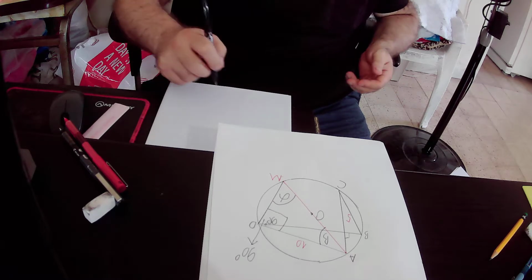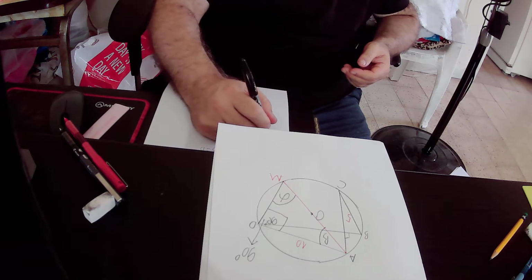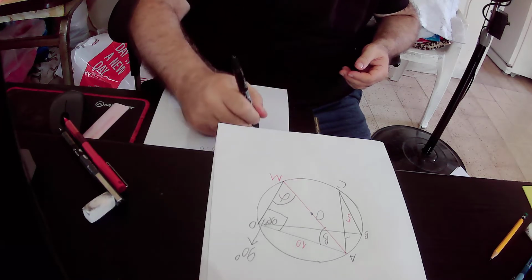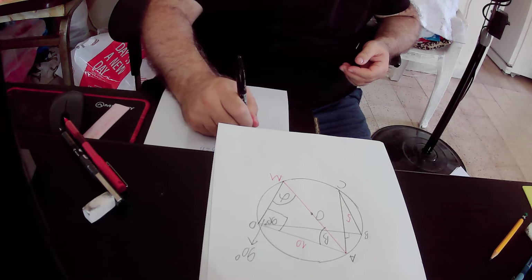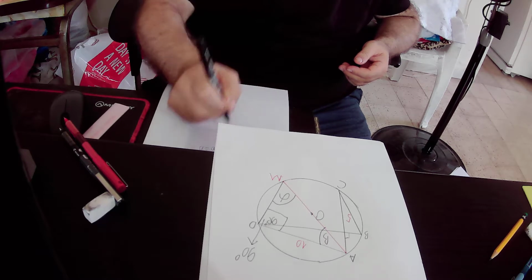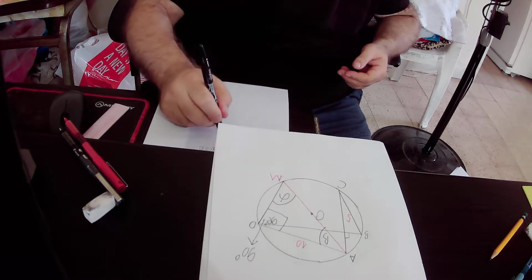So I will write it down. Actually our first equation will be alpha plus beta plus 90 degrees equals 180 degrees.